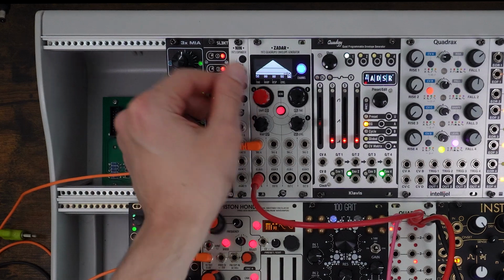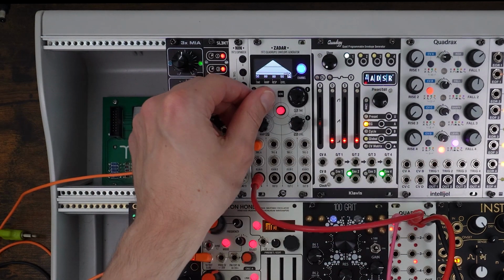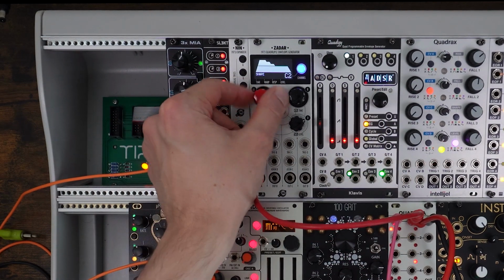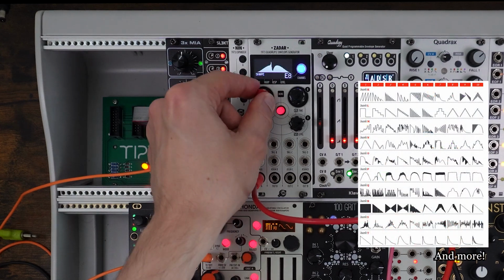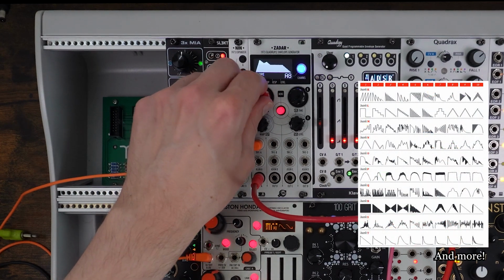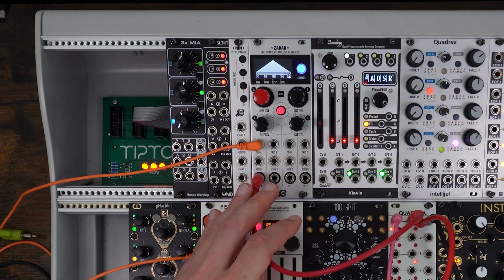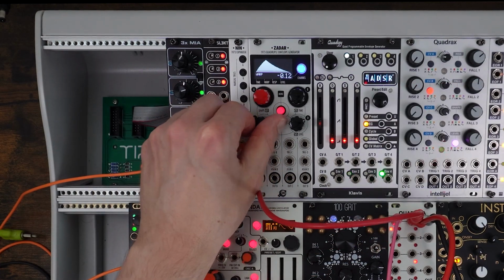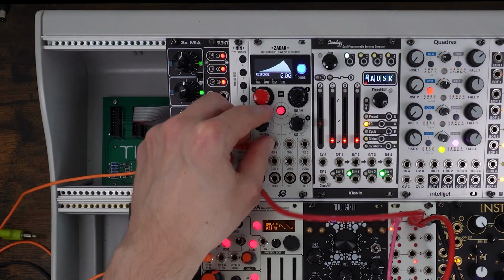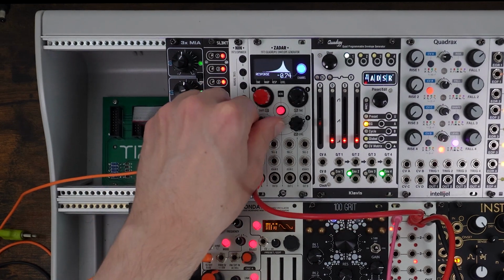So last but not least, let's have a look at the Zadar. The Zadar is a vector-based envelope generator, which means that it has a lot of vectors built in that you can choose from. Once you select a shape you like, you can use the controls to further adjust them to your liking. For example, the warp will move the shape backwards and forwards, and the response will increase the contrast between high and low values.